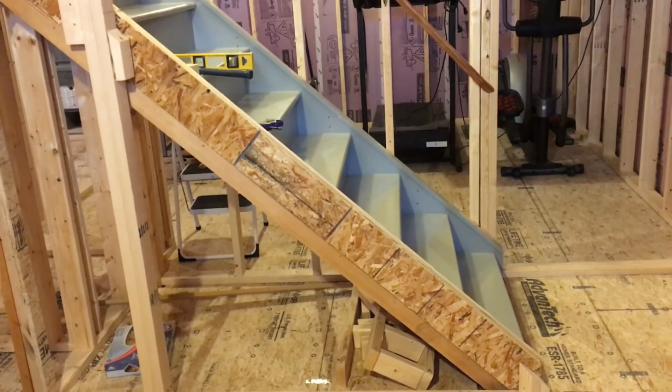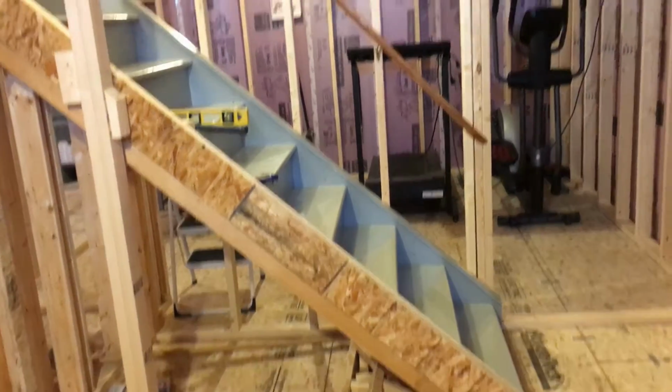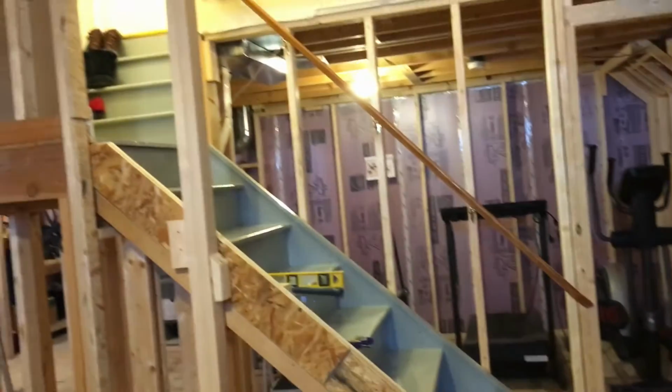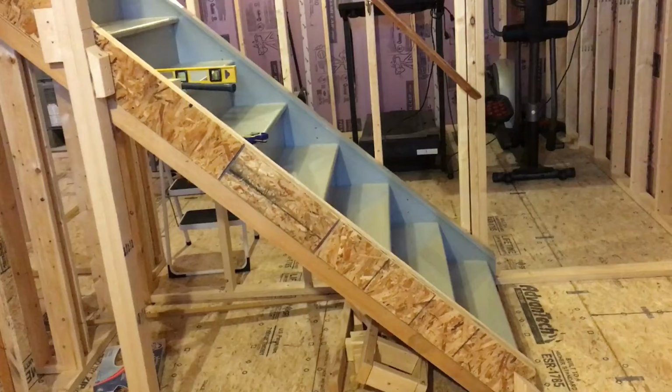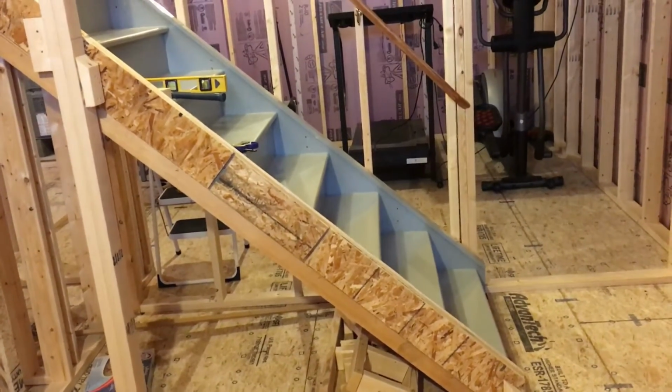So here you can see the area that I'm working with. This is going to have the open banister area. You're coming down the stairs. So the first thing we need to do is figure out how many stairs up, or how far up from the bottom of the stairs, do we want to keep the opening.